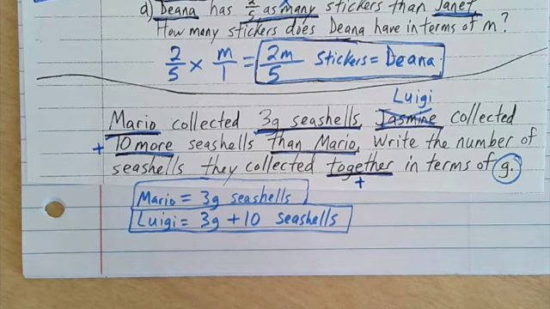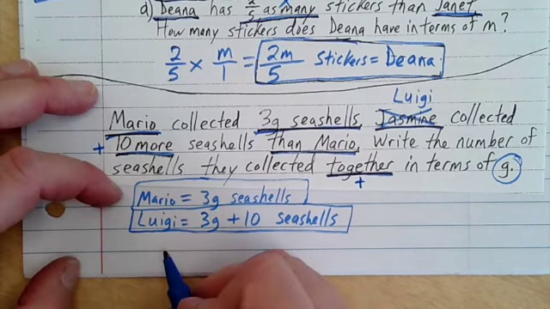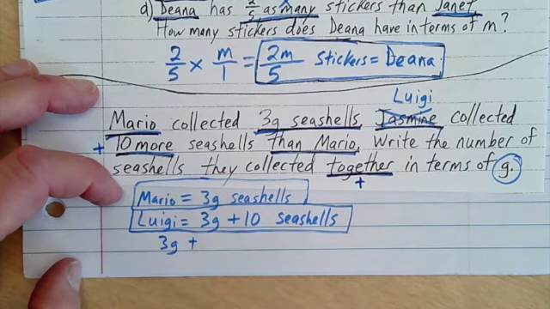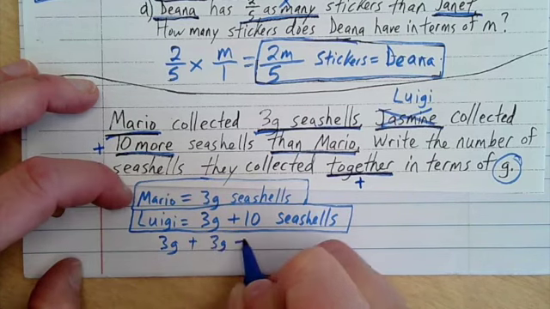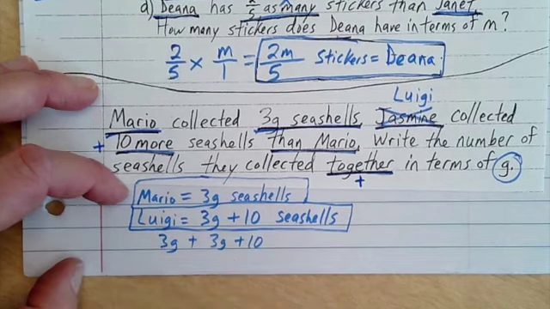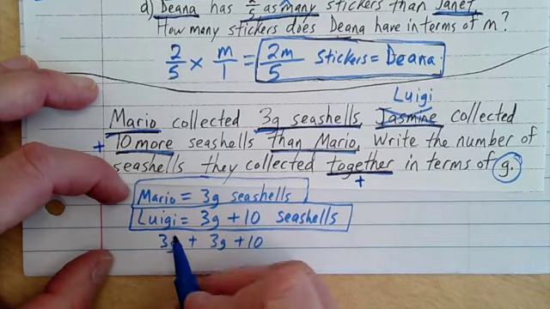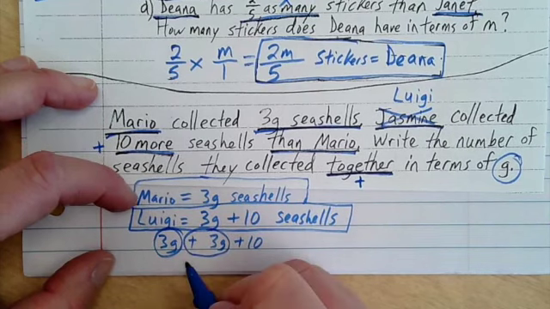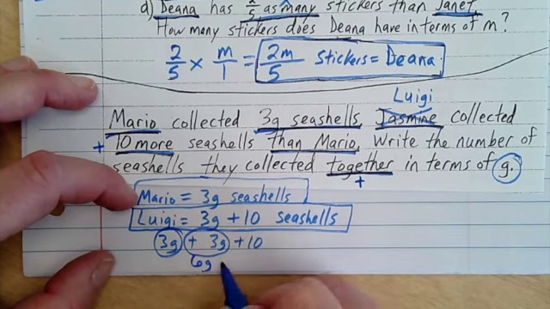So then it says, how much do they collect in terms of G together? Well, together means you need to add both of these together. If you look at Mario, I have 3G. And then you add that to what Luigi had, which was 3G plus 10. So here's Mario, 3G. Here's Luigi, 3G plus 10. Now you're back to collecting like terms. Your like terms, you have 3G plus 3G. Together that's 6G, and then you just have a plus 10.